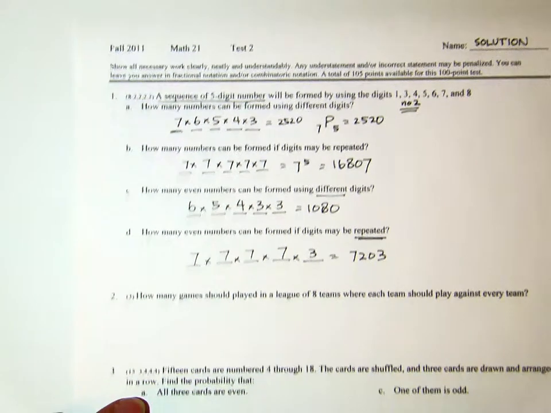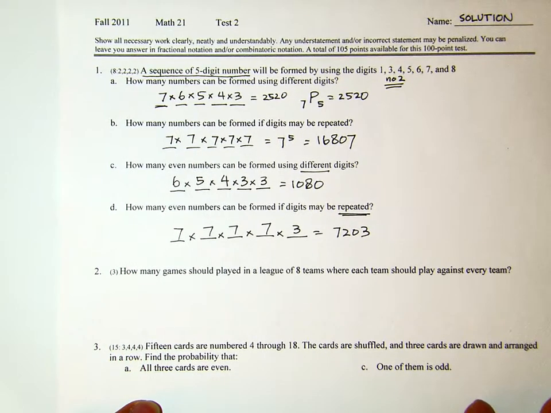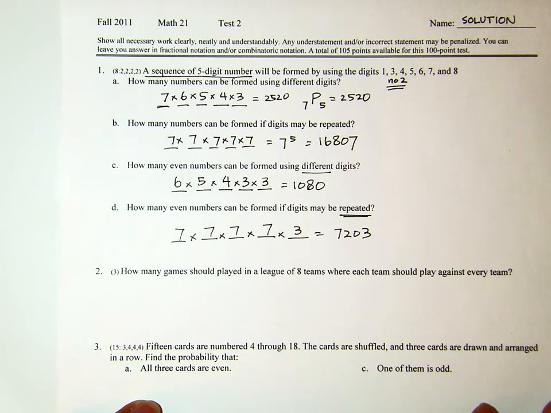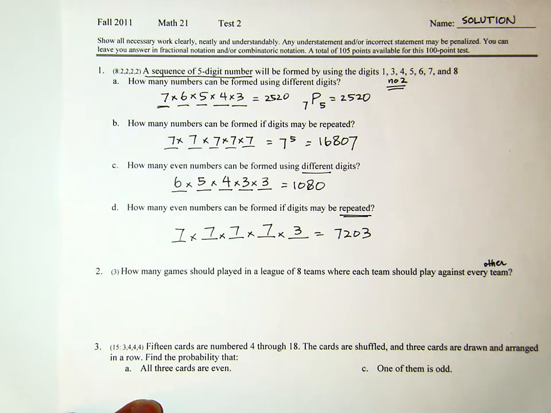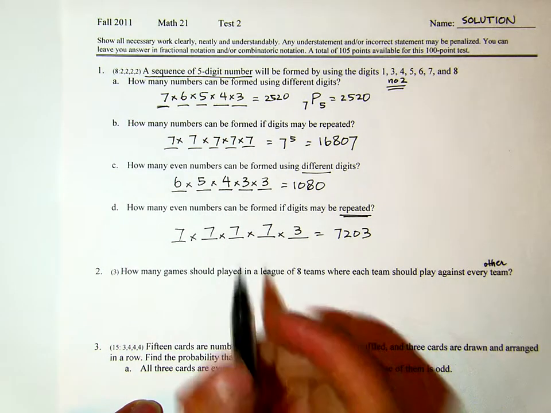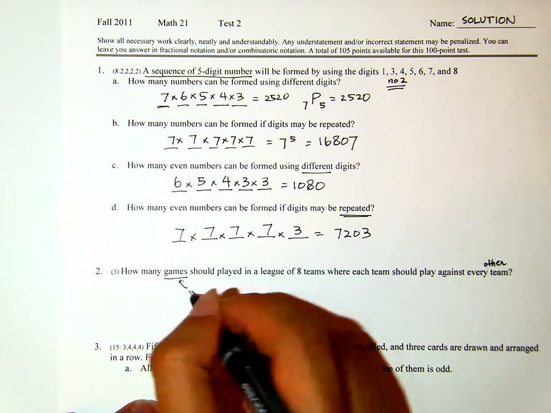Now, I think number 2 is quite short, so I can just do this at once. How many games should be played in a league of 8 teams, where each team should play against every other team, of course. Now, each game takes 2 teams.